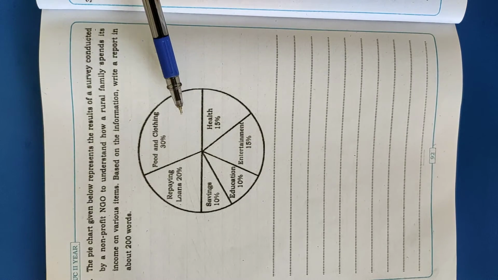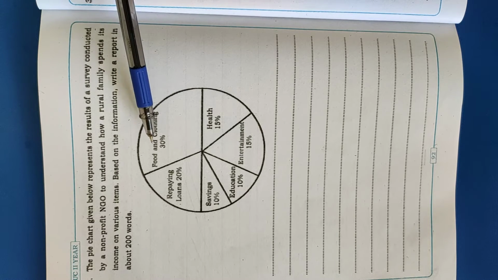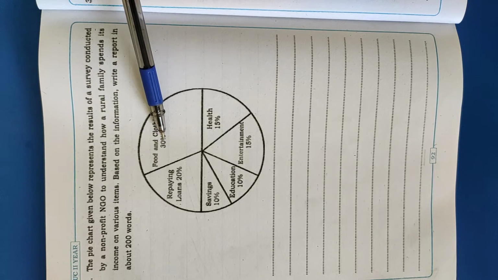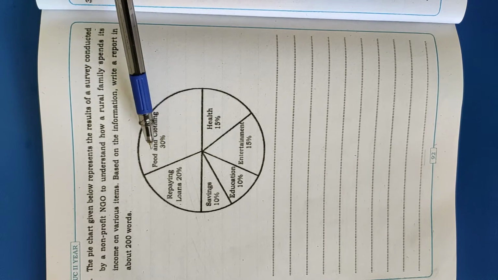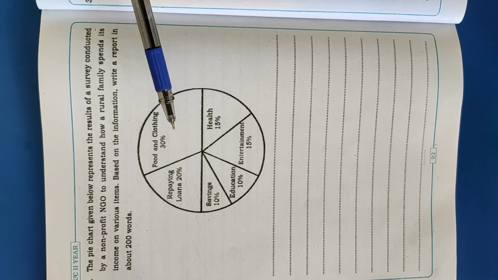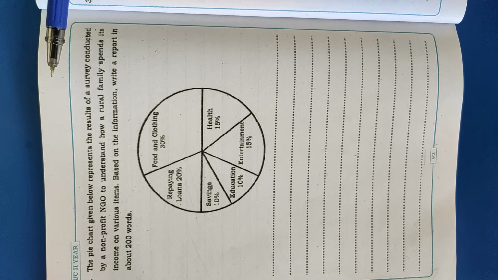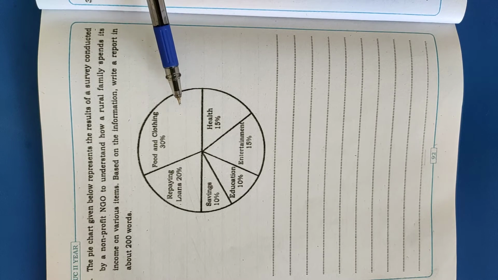For that they have to eat more good food, so they spend nearly 30% of their income on food and cloth. More of their income they spend on food and clothing here.